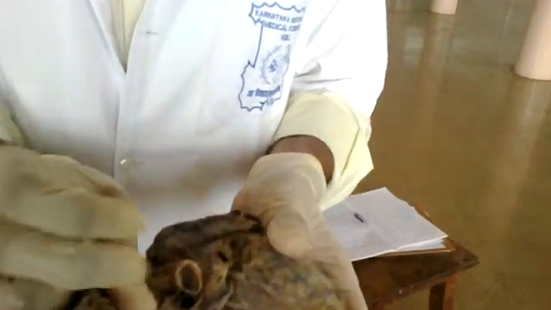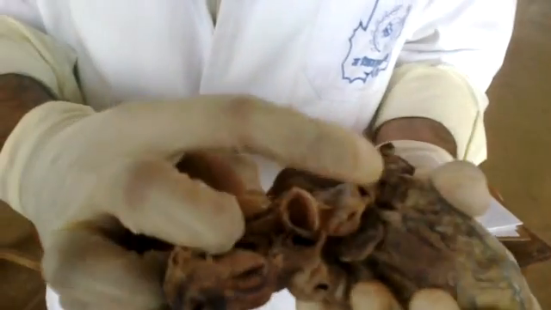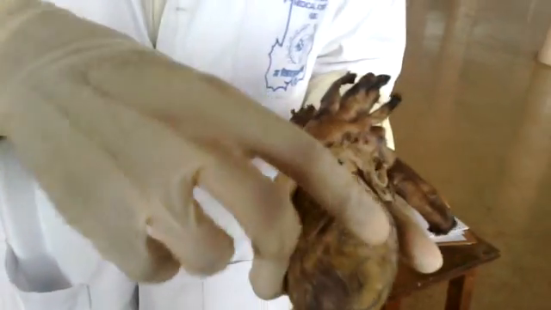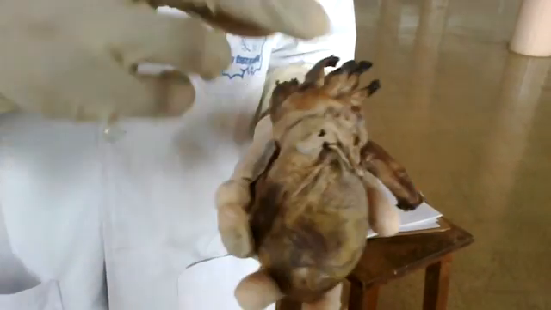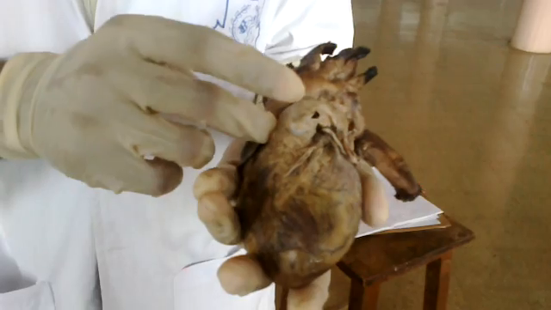The left atrium receives oxygenated blood through two pairs of pulmonary veins and pumps the same into the left ventricle through the mitral valve. The left ventricle pumps the same blood into the aorta through the aortic semilunar valve for systemic circulation.